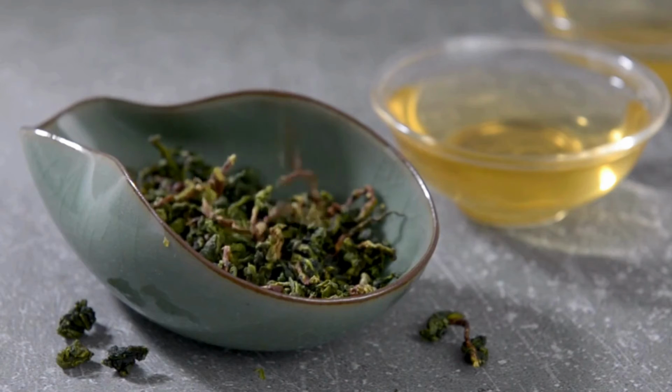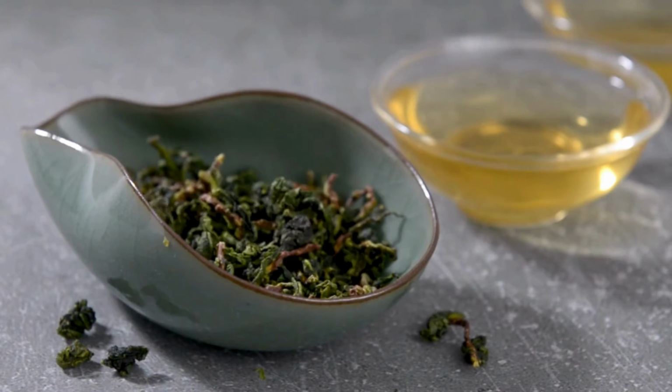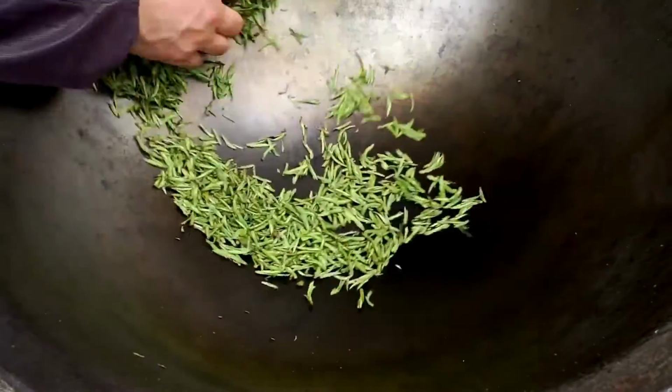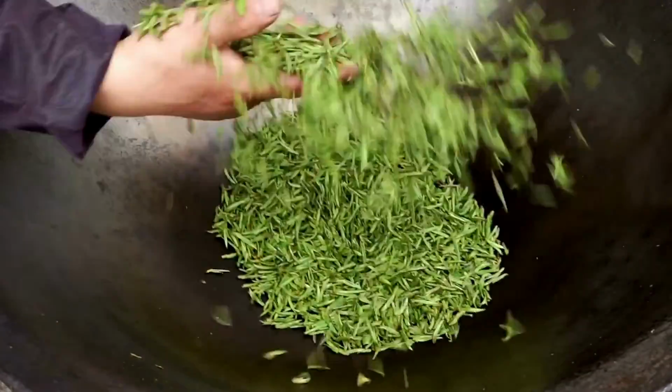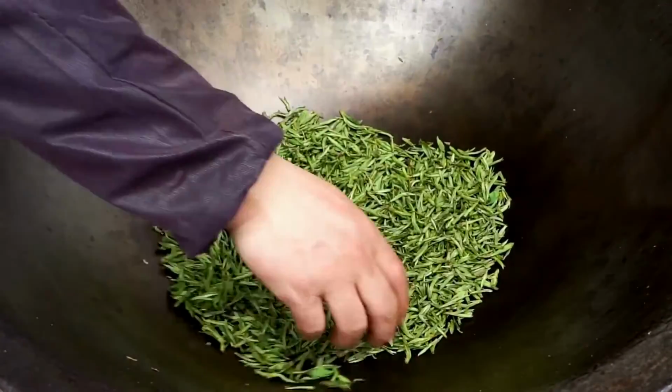If a farmer wants to produce an oolong or partially oxidized tea, he will accelerate the oxidation process and then stop it later on. The oxidation process is accelerated by rolling and bruising the tea leaves in order to bring certain compounds to the surface so they can be exposed to oxygen. Later on, the oxidation process will be stopped by applying heat to the tea leaves. This makes oolong the most processed of all the major tea types.